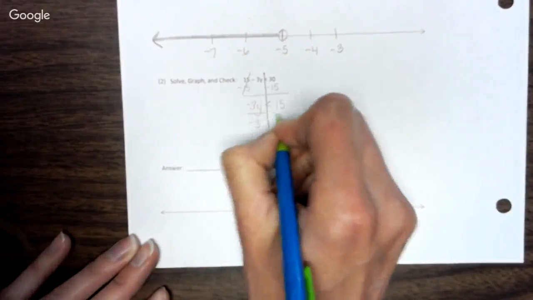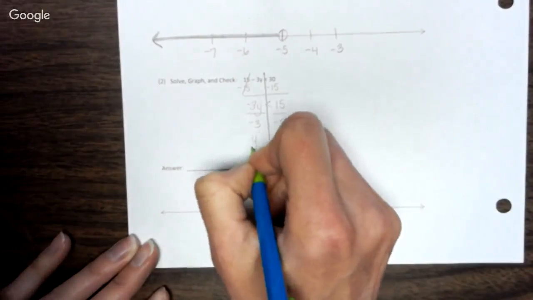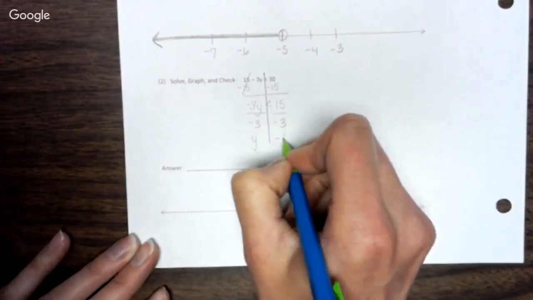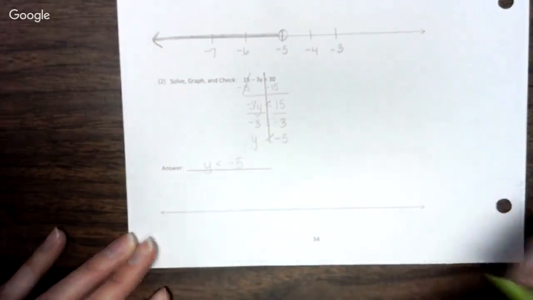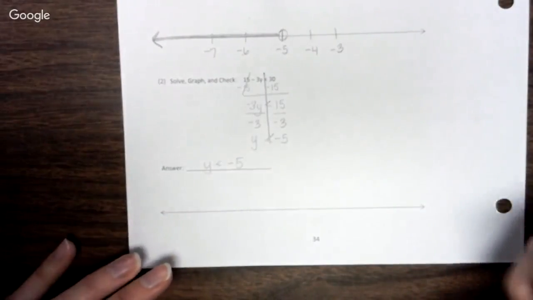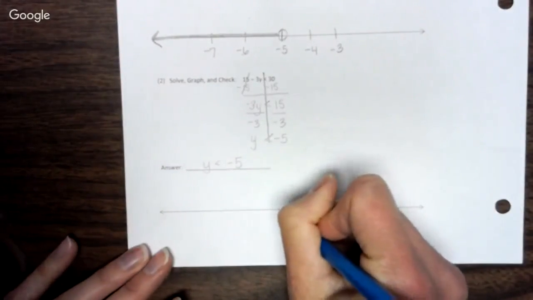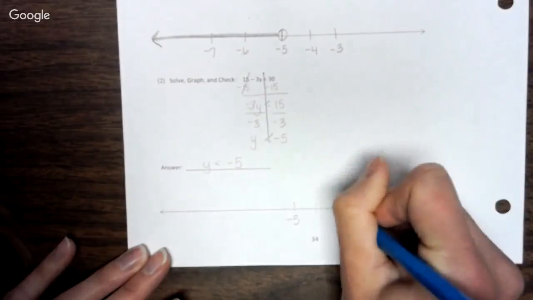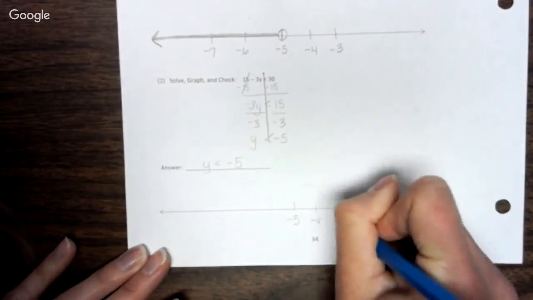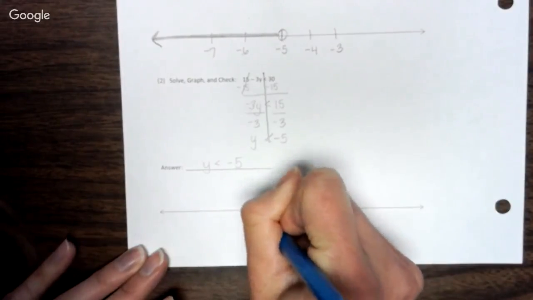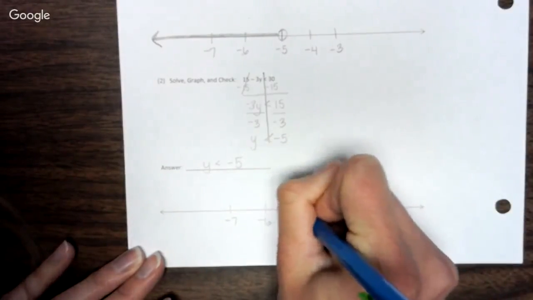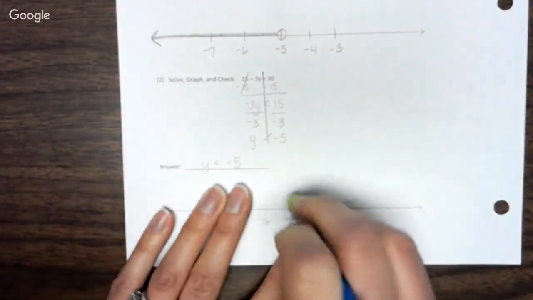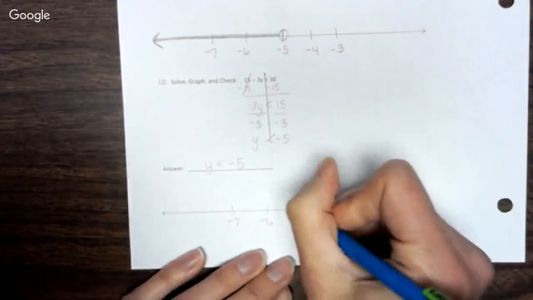Divide both sides by negative 3. So 15 divided by negative 3 is negative 5. And don't forget that you are using a less than symbol, not an equal symbol. All right, so negative 5 is in the middle. 2 numbers above. The answer is not always negative 5, by the way. Okay, we're going to use an open circle. That looks closed. Let's try that again. Open circle.